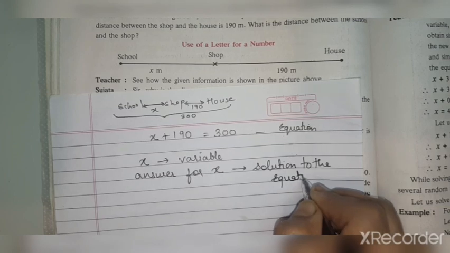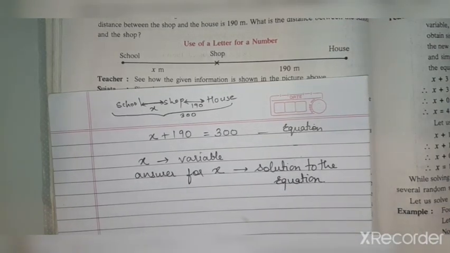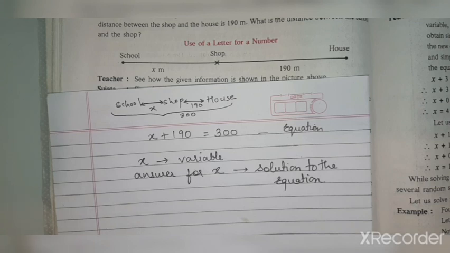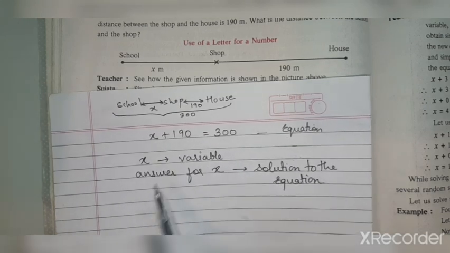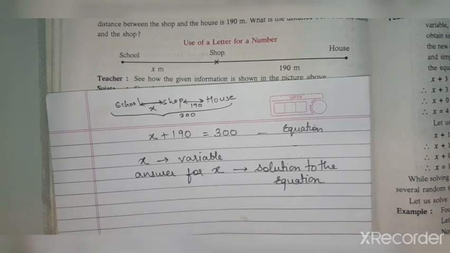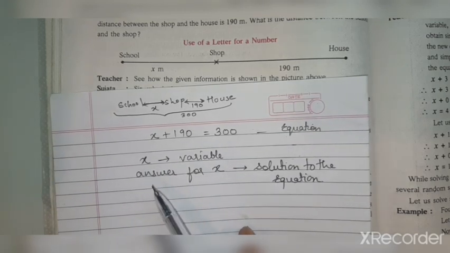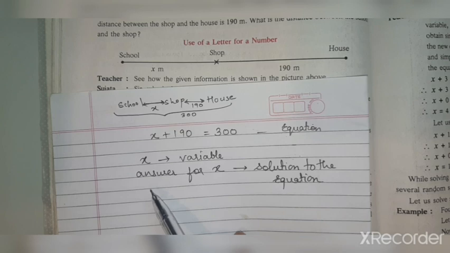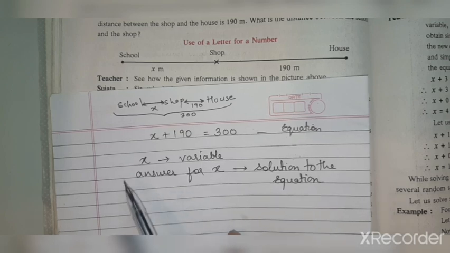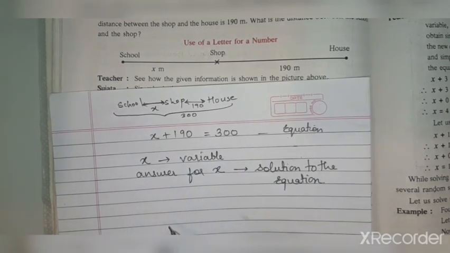I hope this much is clear. How to get the solution to the equation, we will see further. But what is an equation, what is a variable, what is the solution, and how to take the letter or an alphabet, you have to know up to this.